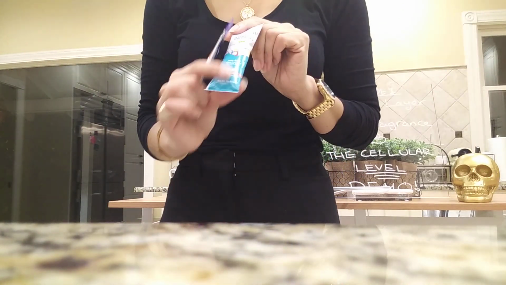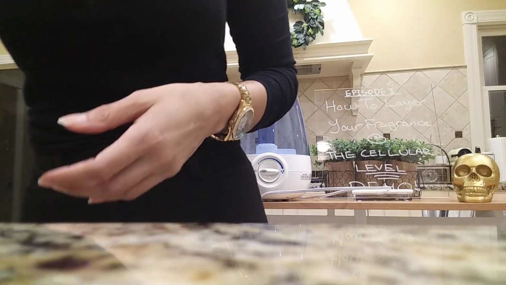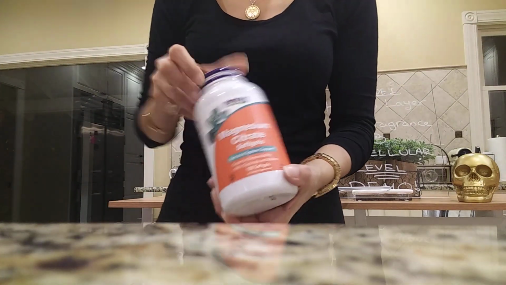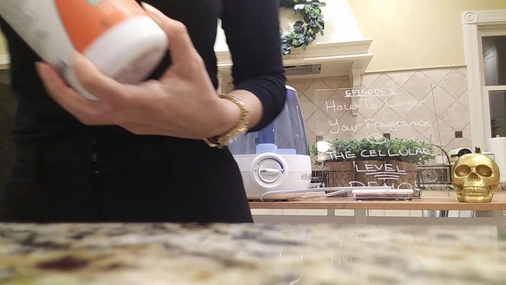But again, I tell you to shy away from this because of all the chemicals that still are in here and the fake sugars. And eat things like bananas, which are high in potassium, and then you have your magnesium supplements here, and you have your calcium supplements, okay? So just try and stay with these as much as you can.